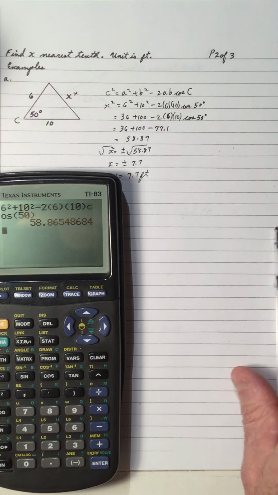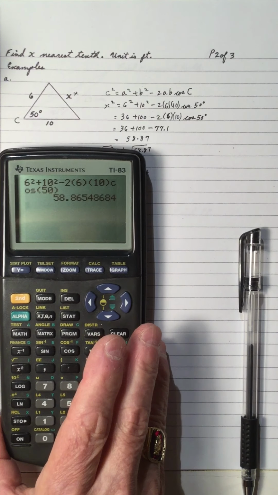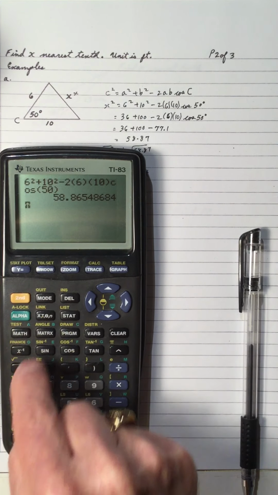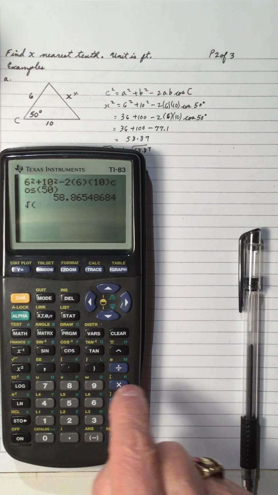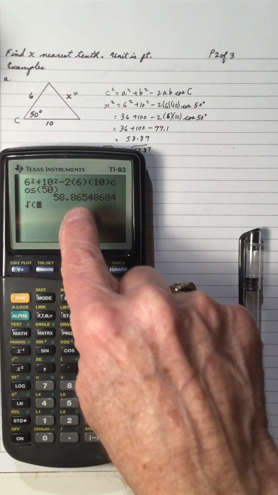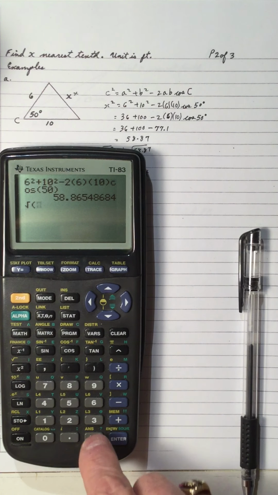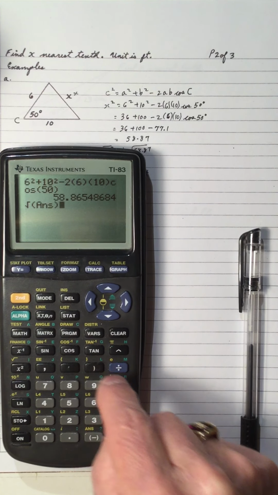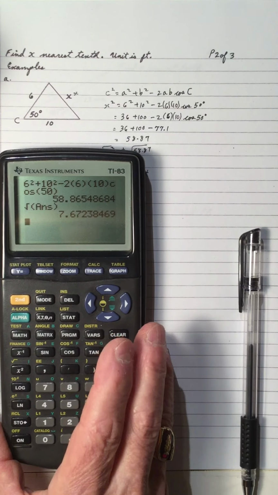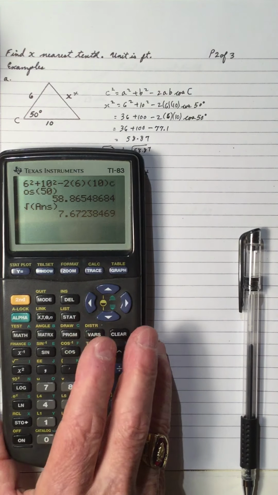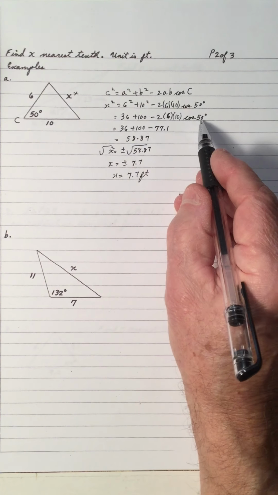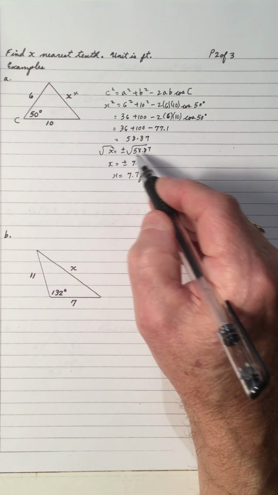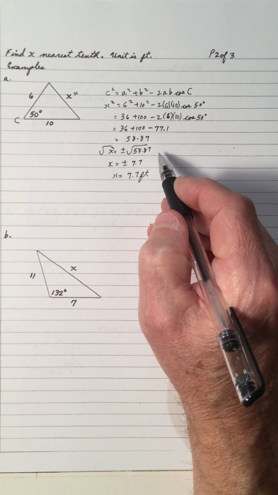And then if I do the square root of that, I go second function, square root, which is down here in yellow, that's why I hit this button. There's the square root, and the answer is already here, so I go second function, answer, close it, and I'll get 7.67, which is 7.7. So I can work it out individually like this, or I can plug it in on the calculator and get the answer. Your choice.